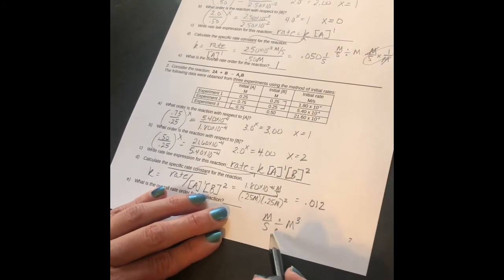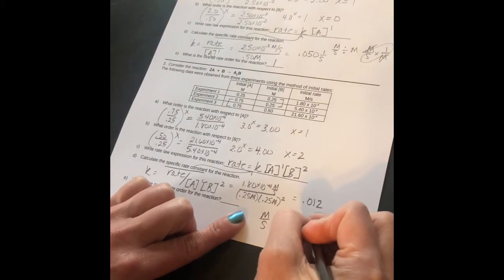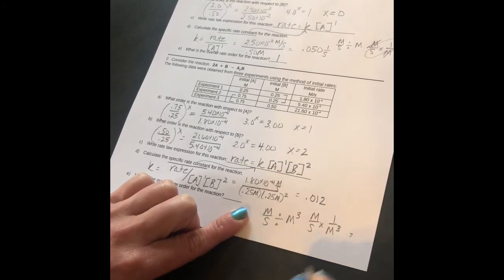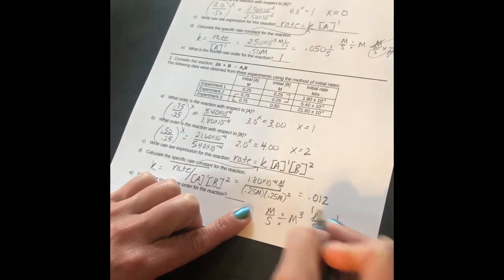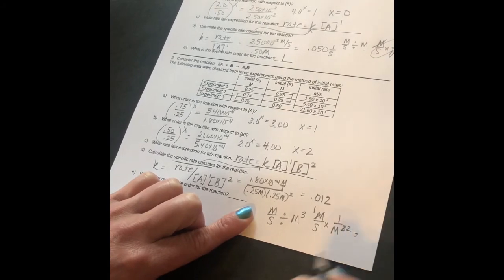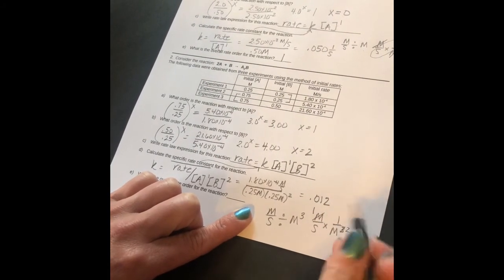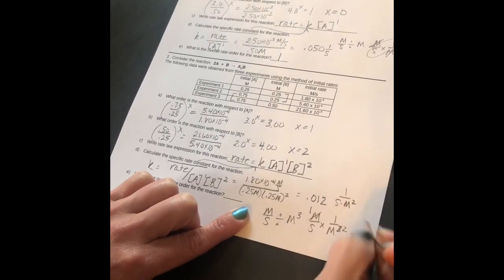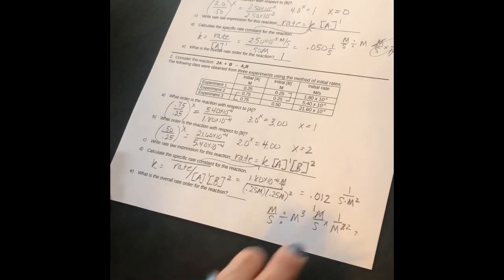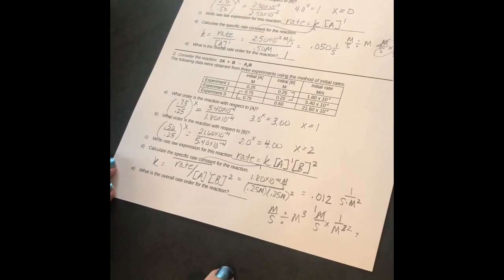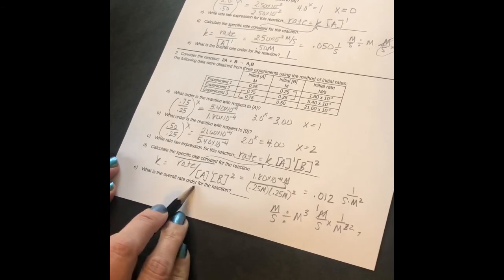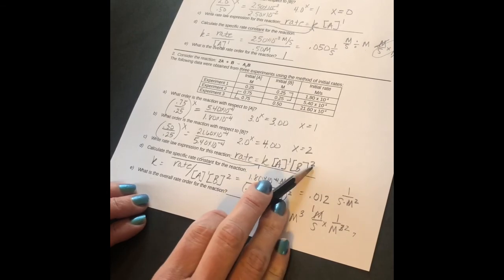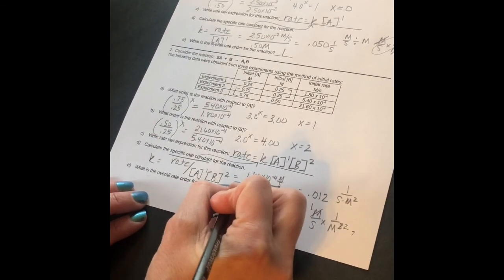Again, whenever you have a fraction, you're going to want to multiply by the reciprocal. So we have M over s times 1 over M cubed. One of the M's cancel, and that becomes M squared. So we end up with a 1 over s times M squared for our unit there. The units tend to be one of the hardest parts of this reaction. The overall rate order for the reaction, you add the exponents of your orders. 1 plus 2 gives me an overall rate order of 3.